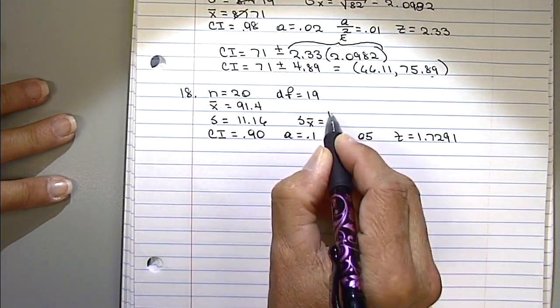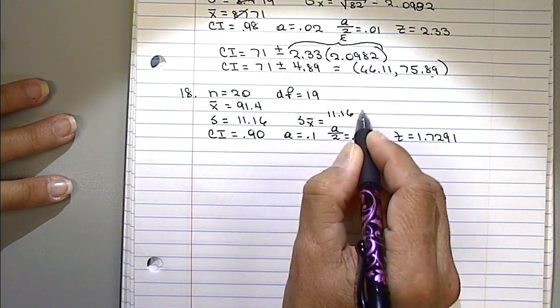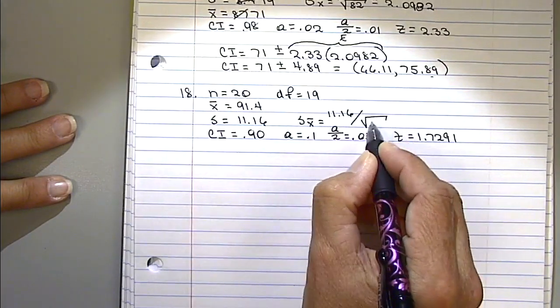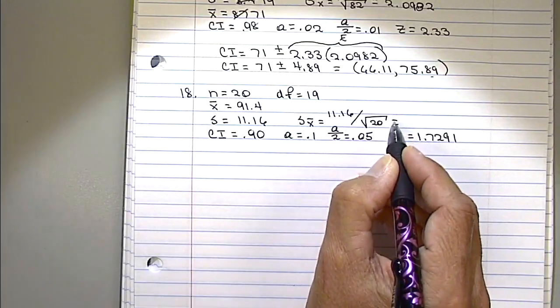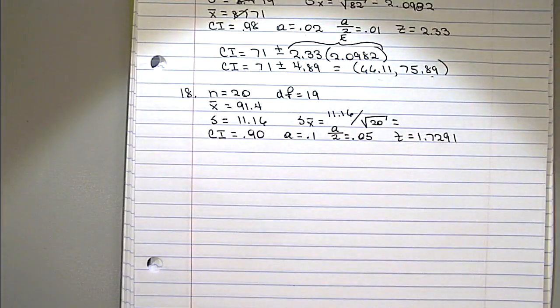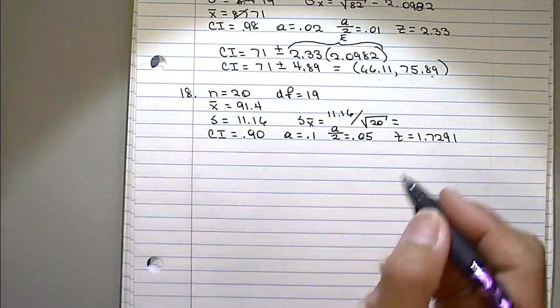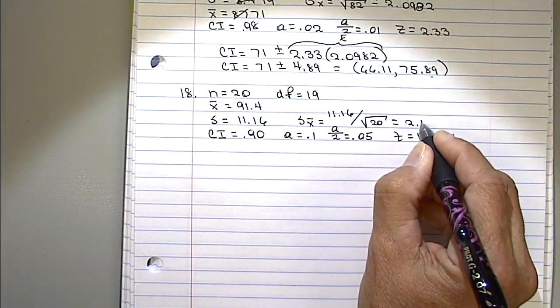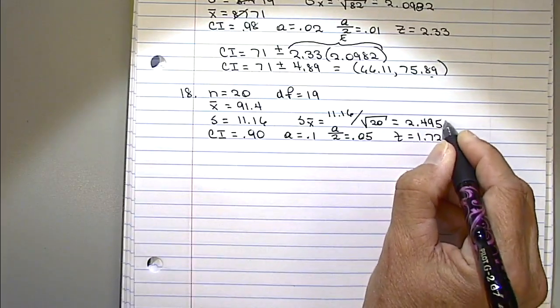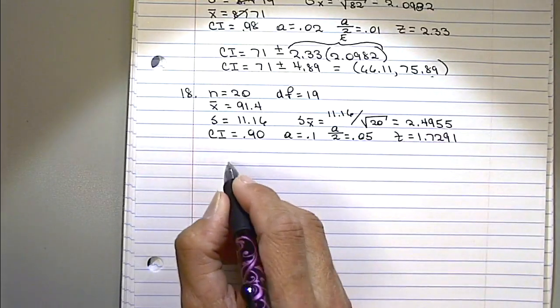I have to take 11.16 and divide it by the square root of the sample size, which is 20. And when I did that before, I got 2.4955. All right, confidence interval.